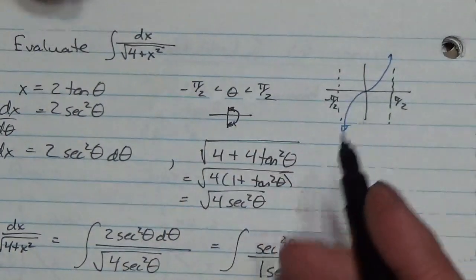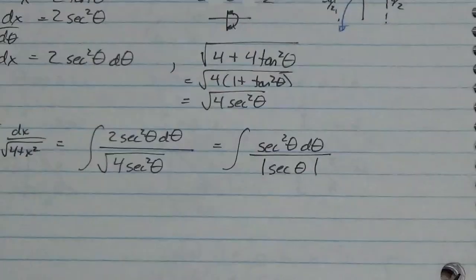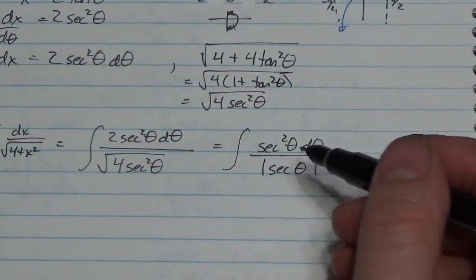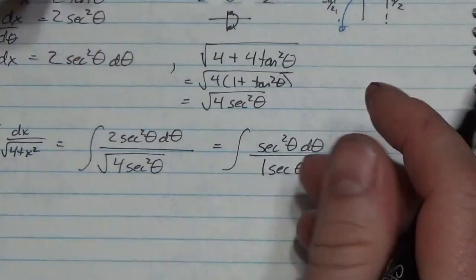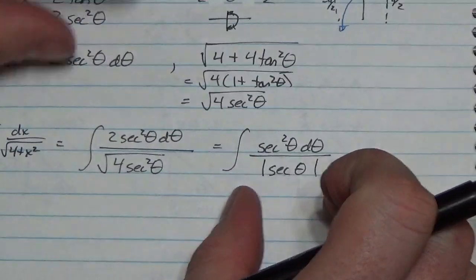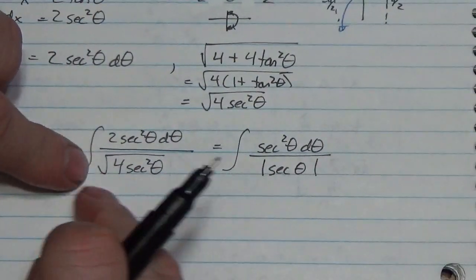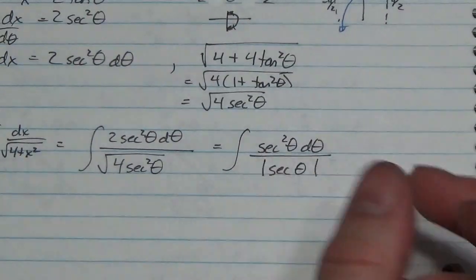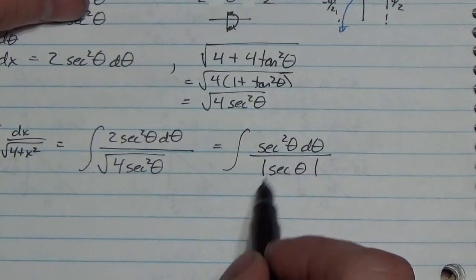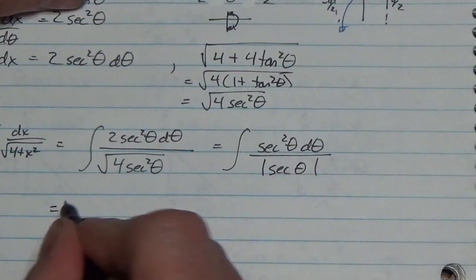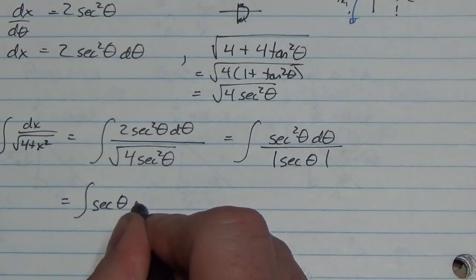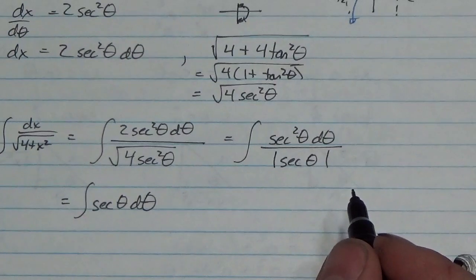Well, cosine is positive in those two quadrants. And so as a result, the secant is going to be positive in those two quadrants. And so the absolute value, although it pops out because of the definition of the square root, turns out it's not an issue because it would have been positive anyway. So I can actually make a cancellation here, and this is going to end up being equal to the integral of secant theta d theta.